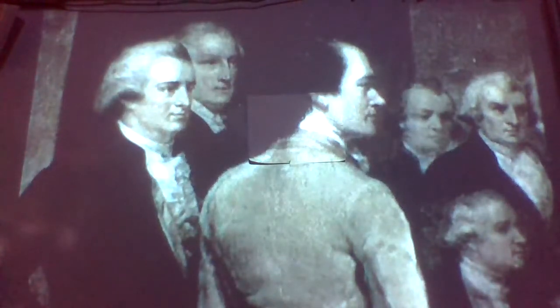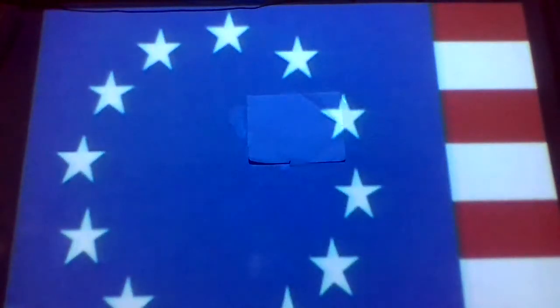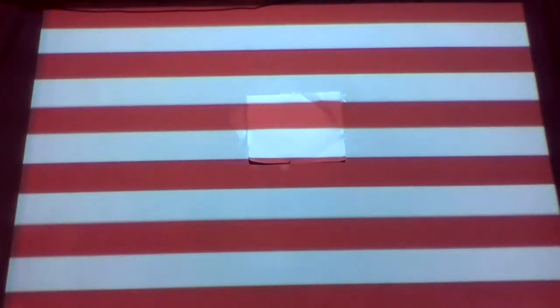Originally, Congress decided that every time a new state entered the Union, they would add another star and another stripe. As more states joined the Union, people realized it was a bad idea. More stripes meant the stripes had to get thinner, but there was plenty of room for more stars. So, Congress changed the law so that only a star was added for each new state. There would always be only 13 stripes to represent the original 13 colonies.